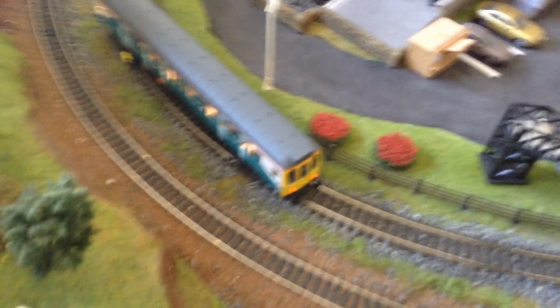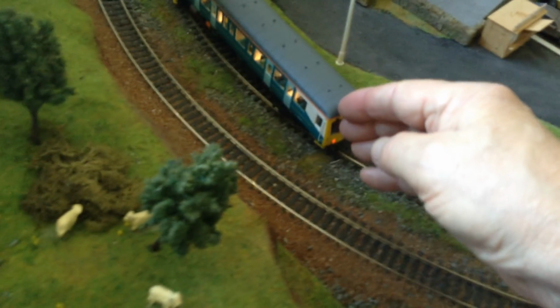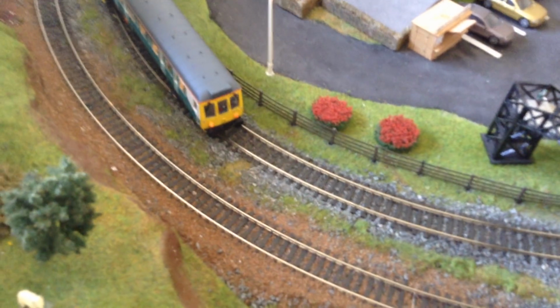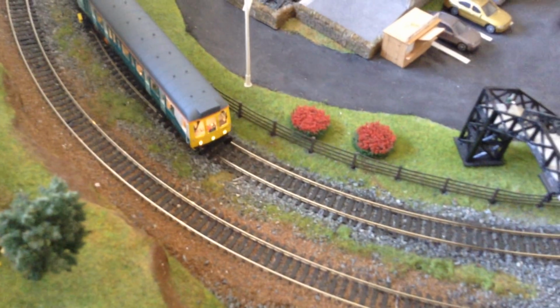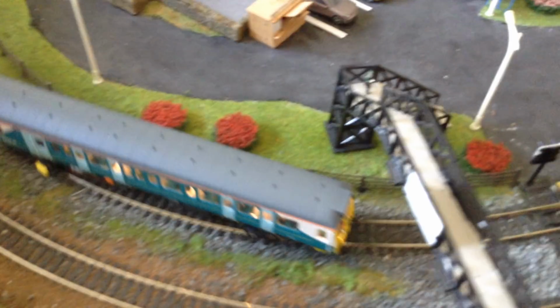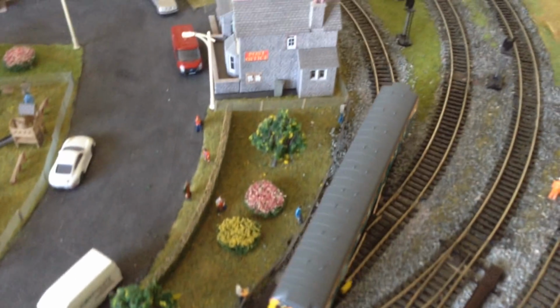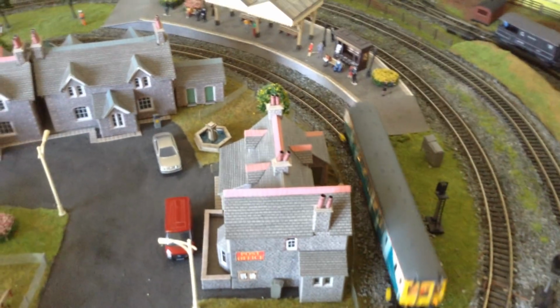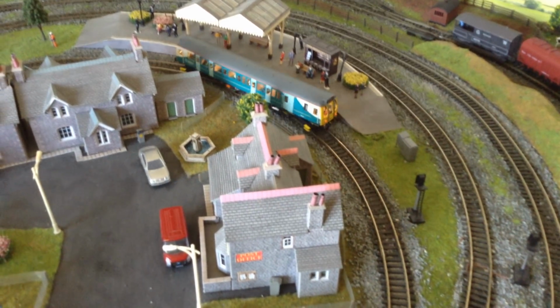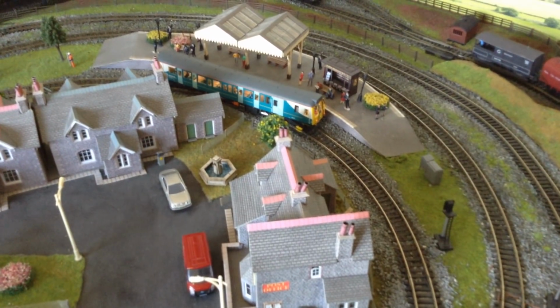I think it might be a bit too far, so I can just push it up that way because I don't think I set it in the right position when I started it off. And you should by right stop near him. There we are.